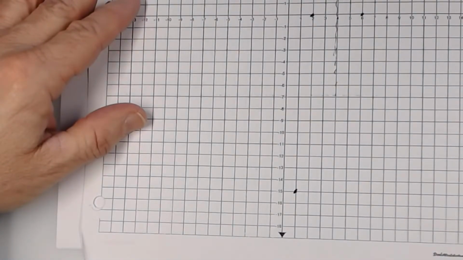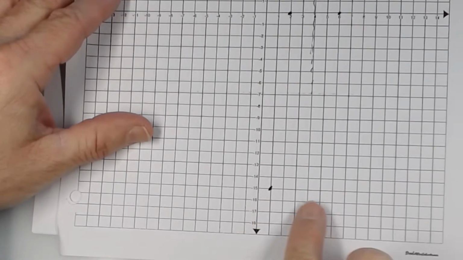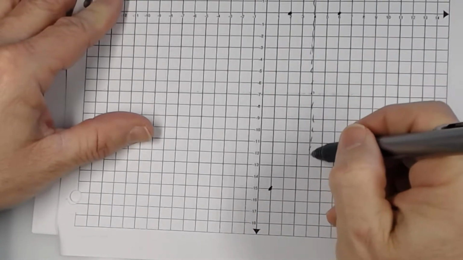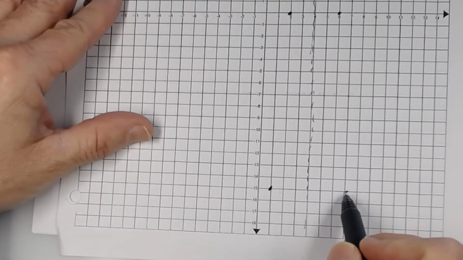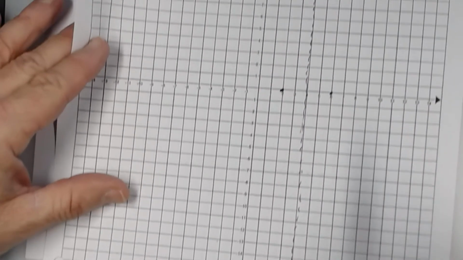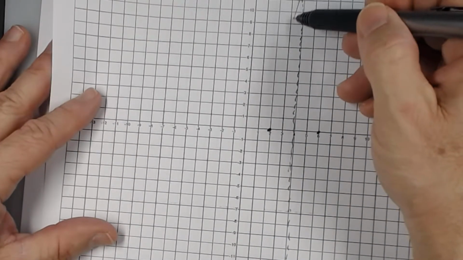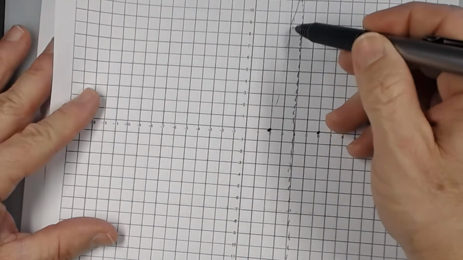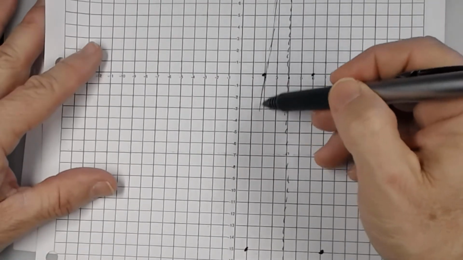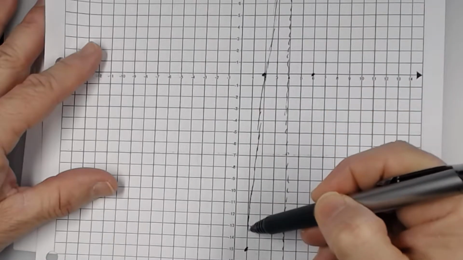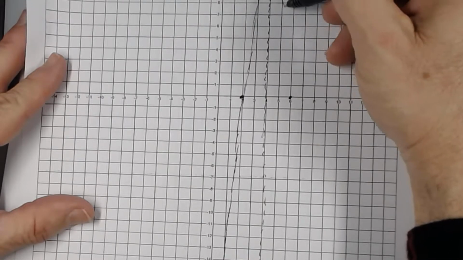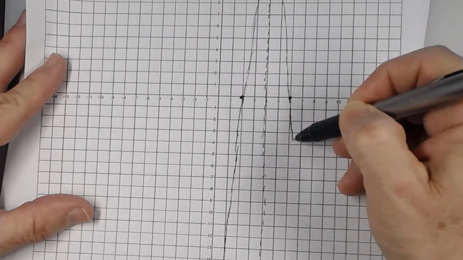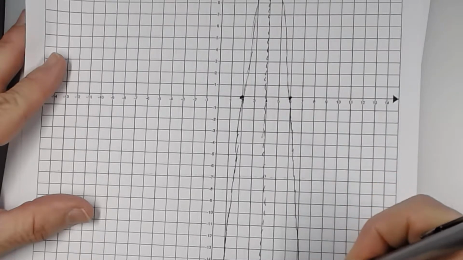Remember, I need you to plot at least 5 points. Once you know that one, you know what the other one is. Notice that point I just plotted is how many units from the axis of symmetry? 3. So I go 3 units the other way. 1, 2, 3. So there's where that other point would be. And then just do the best you can. It's going to be real skinny. Do the best you can with drawing this. Just make sure that parabola looks symmetrical.